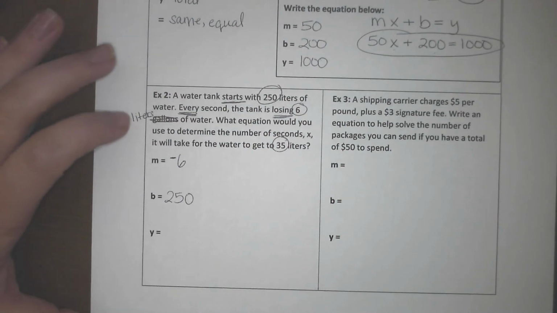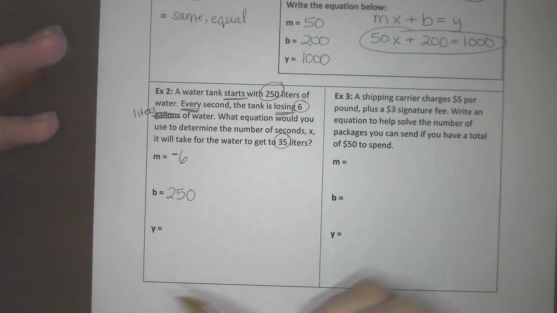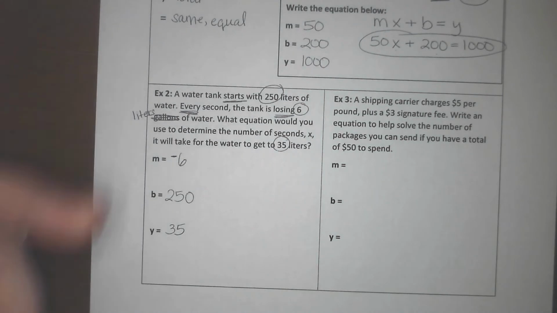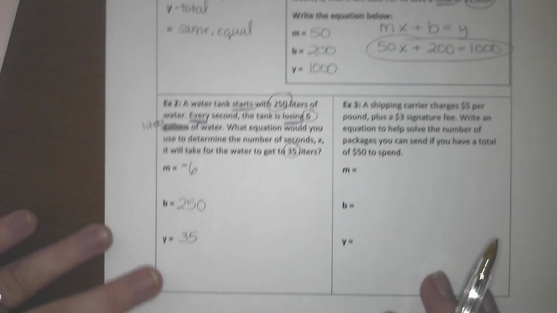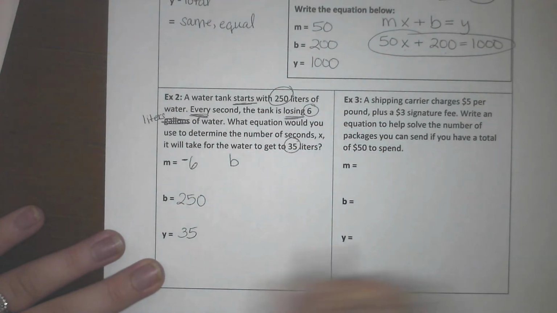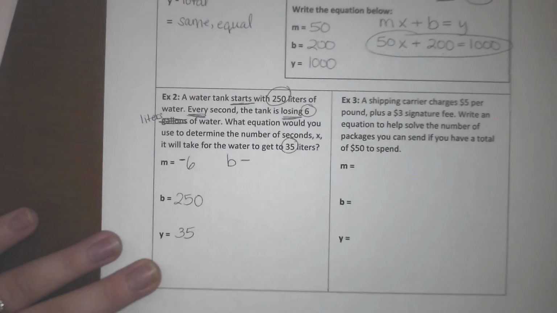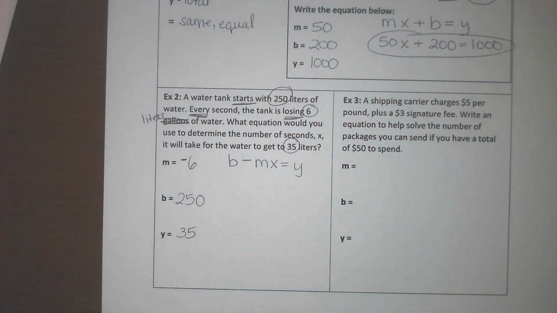And then what equation would you use to determine the number of seconds, x, it will take for the water to get to 35 liters? So the only number that we have left is 35, and you know that that really means your final answer is going to be 35, your new total. So for this one, I'm going to start with my B. I'm going to make it look like this one. So I'm going to say B, and remember how we're losing? So we're going to have a minus here. So, B minus mx equals y.